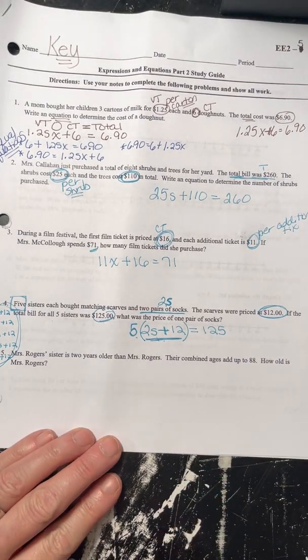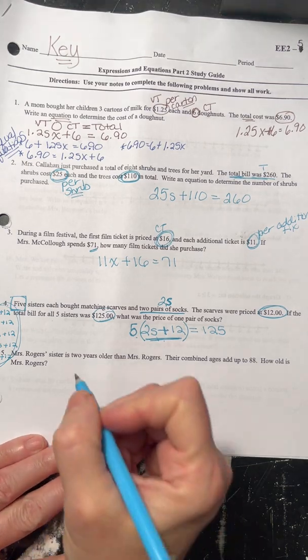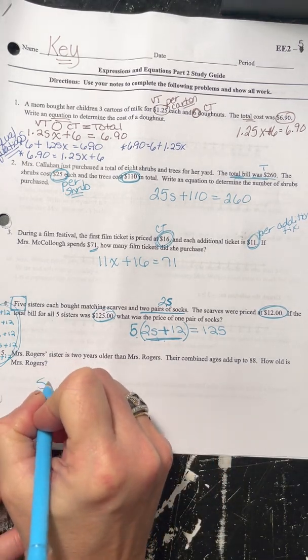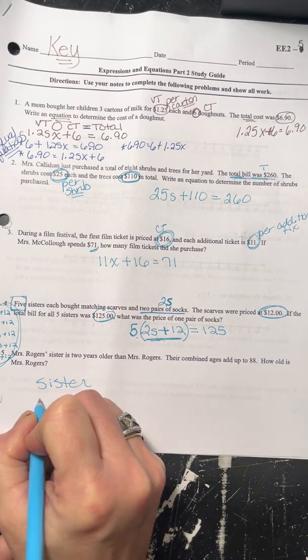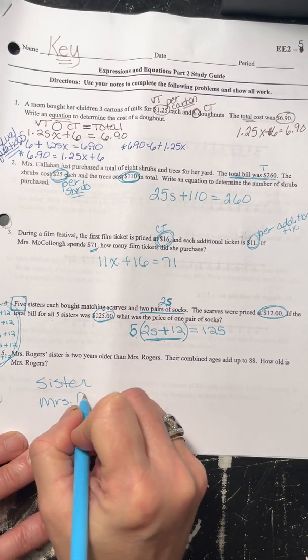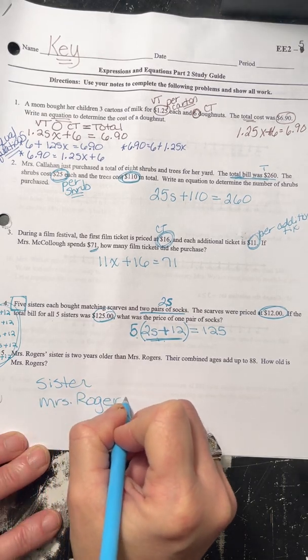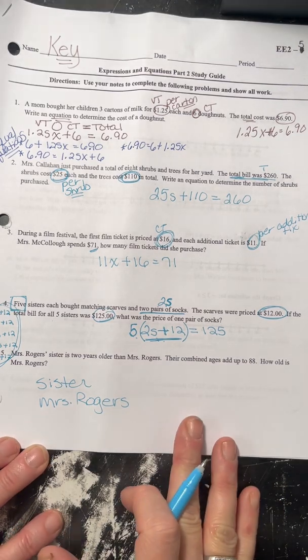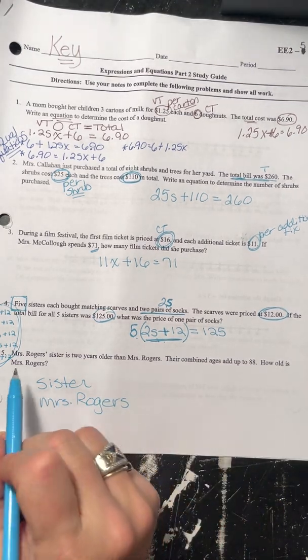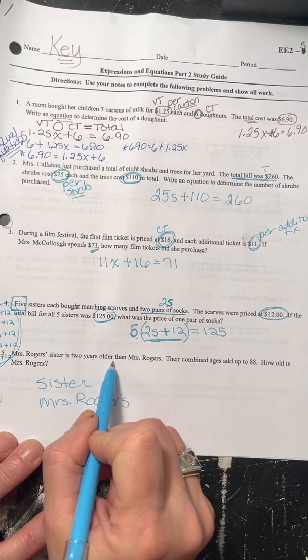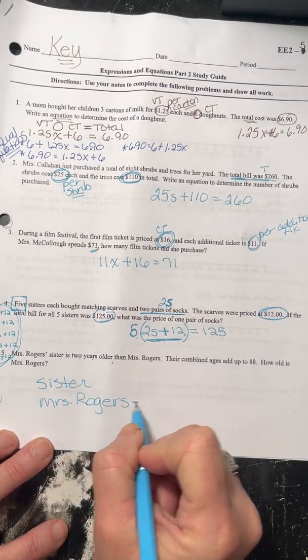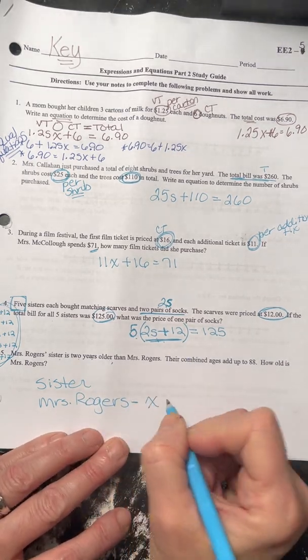So I told you to find the youngest. Who is the youngest? You've got the sister and Ms. Rogers. Ms. Rogers' sister is 2 years older, so the youngest is Ms. Rogers. That's going to be your variable.